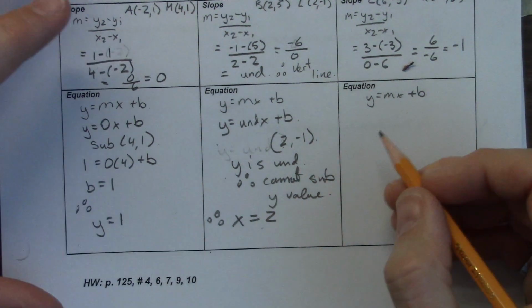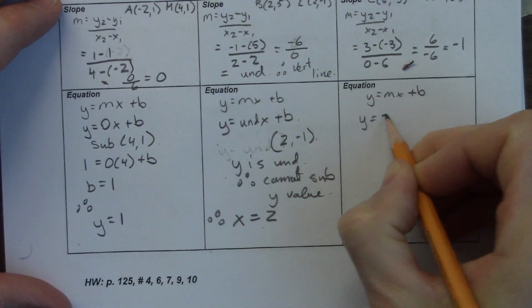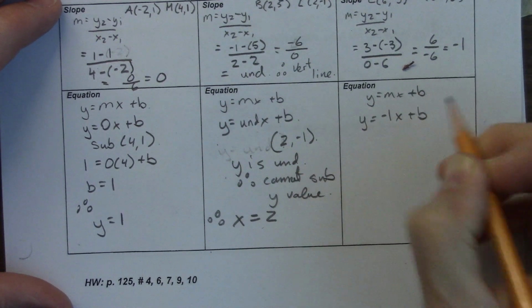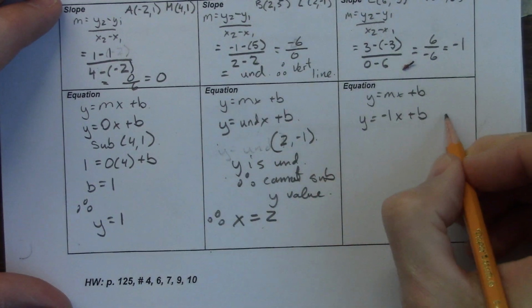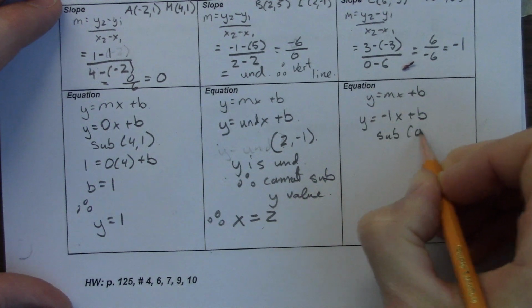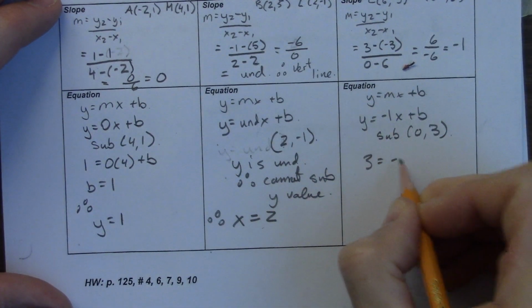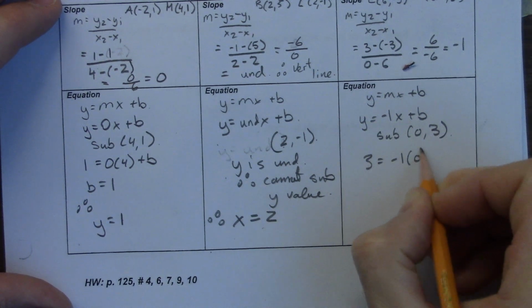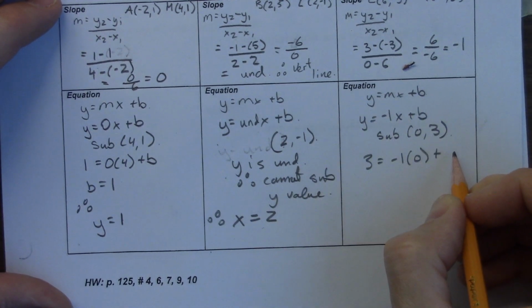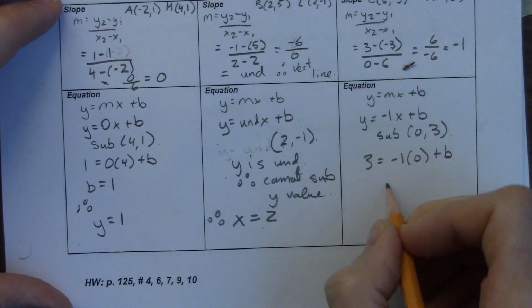Okay, finally, last one. Y is equal to negative 1x plus b. We can sub in 0, 3. So we're going to have 3 equals negative 1 times 0 plus b.